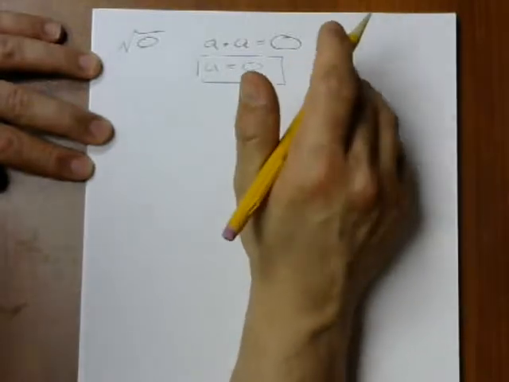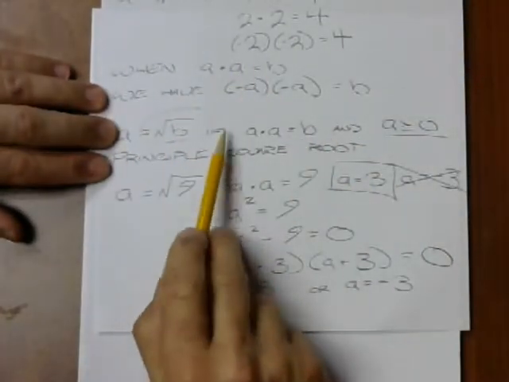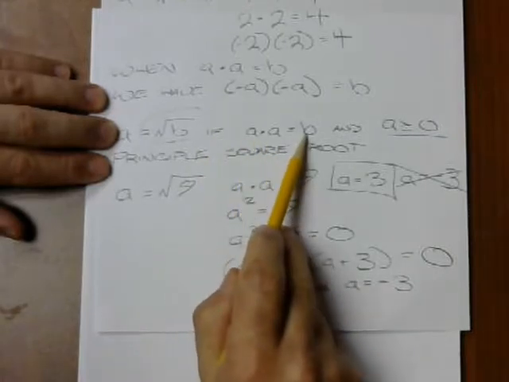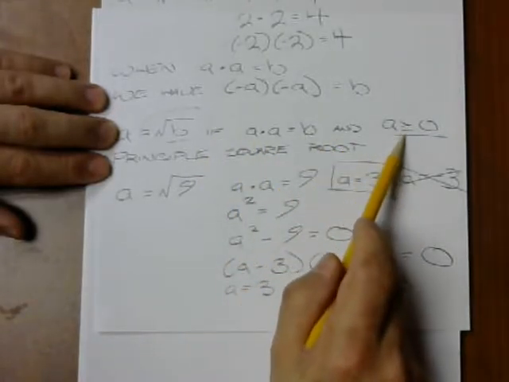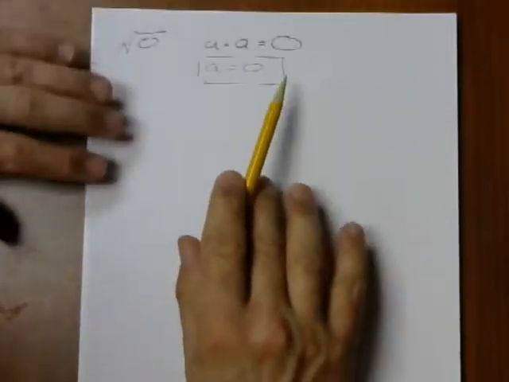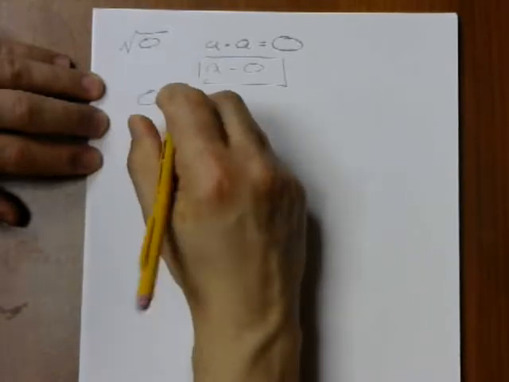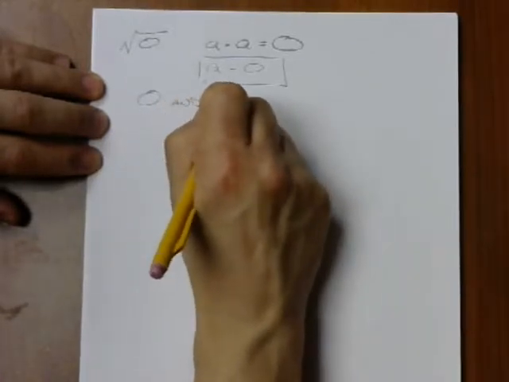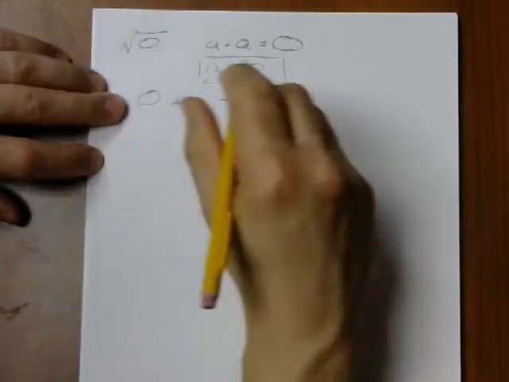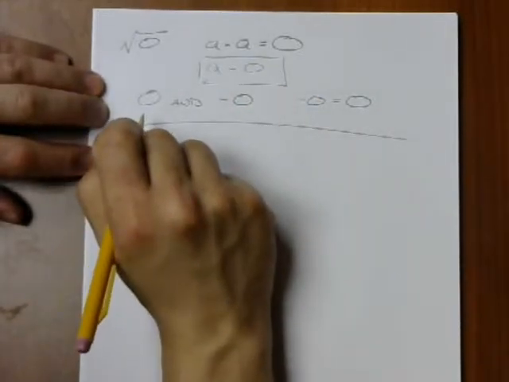And that's fine. Remember, our definition said that a is radical b if a times a equals b and a is greater than or equal to 0. So why did we only get one root? Well, we did get 0 and negative 0 in a sense, but negative 0 is the same as 0, so that's why we only got 1.